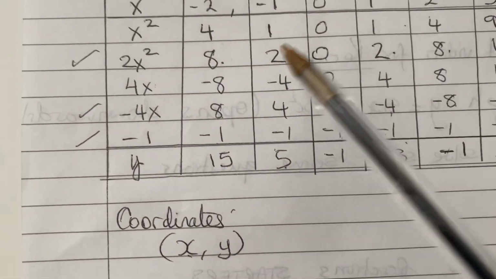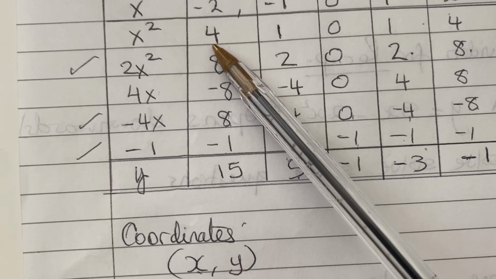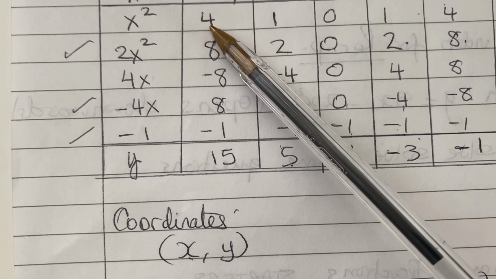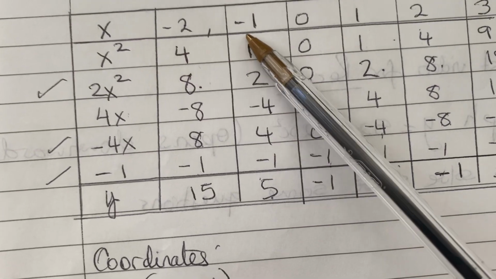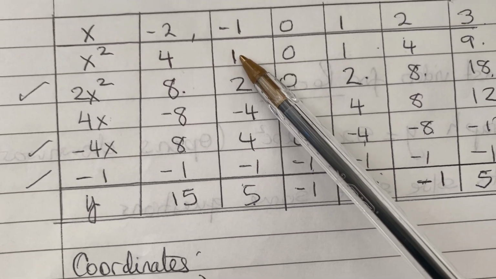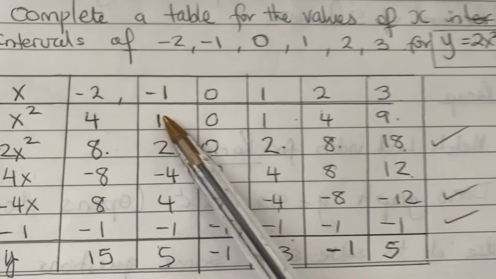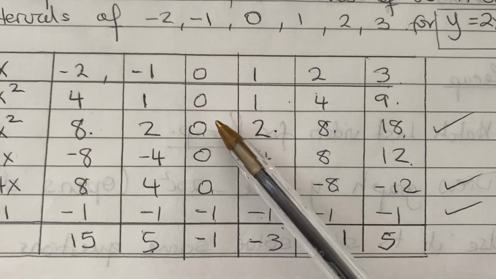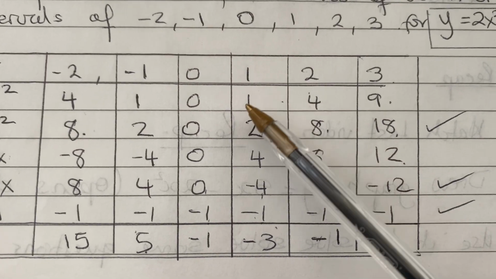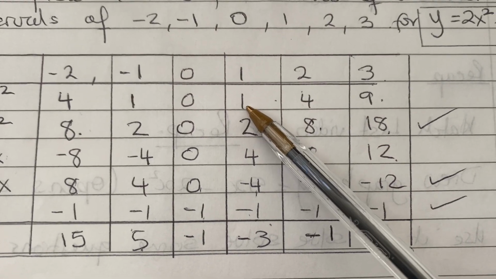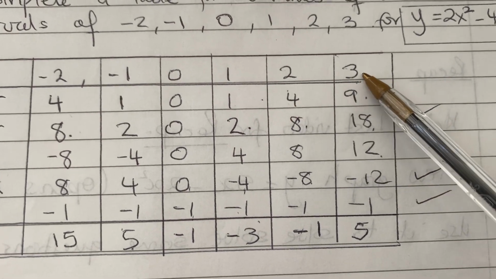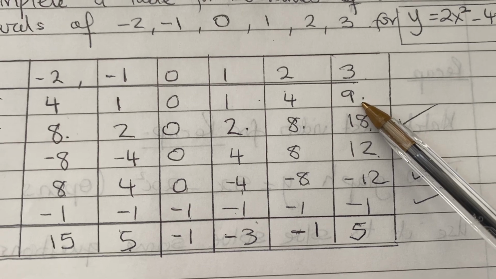So x squared here: for -2, x squared is 4; -1, x squared is 1; 0, x squared is 0; 1, x squared is 1; 2, x squared is 4; 3, x squared is 9.